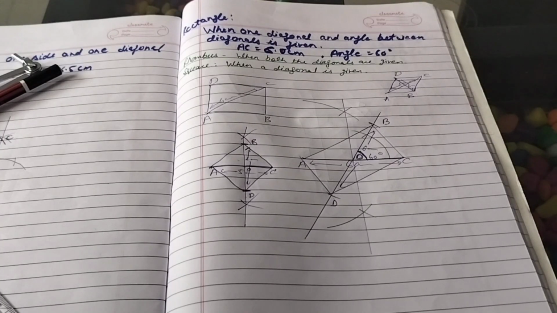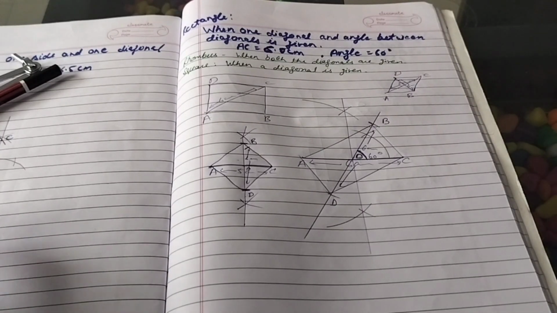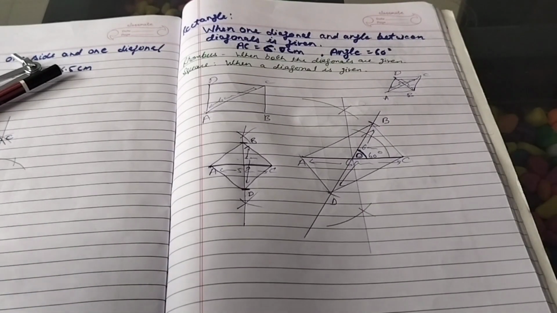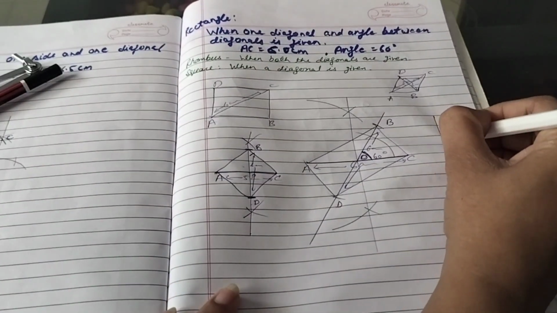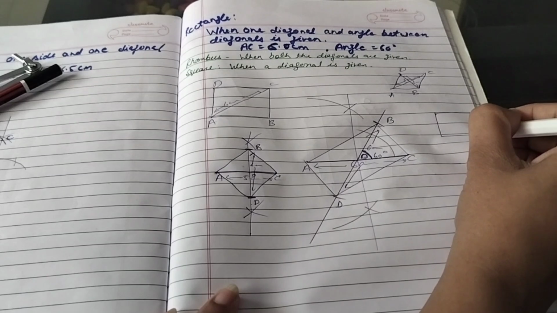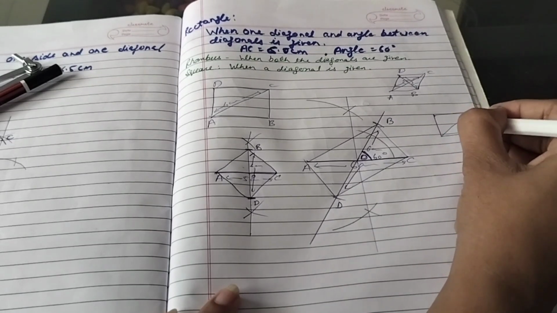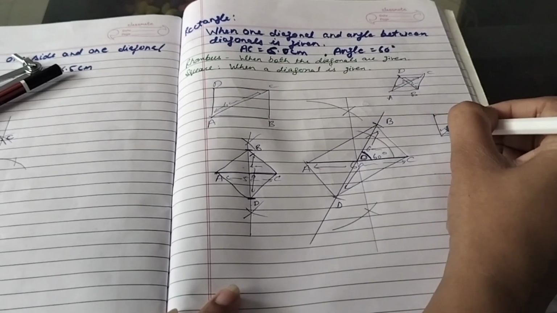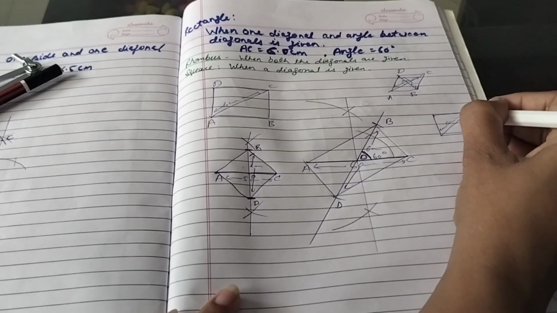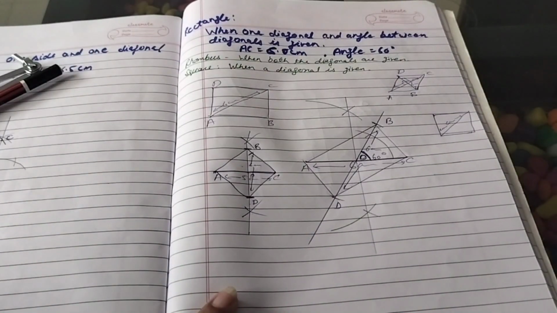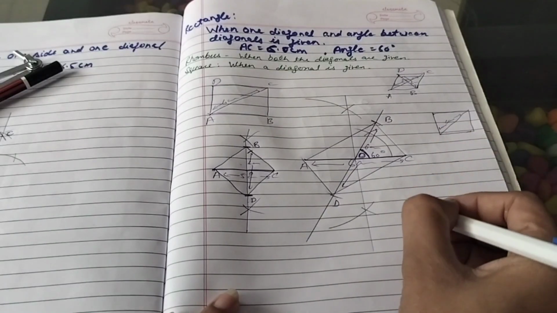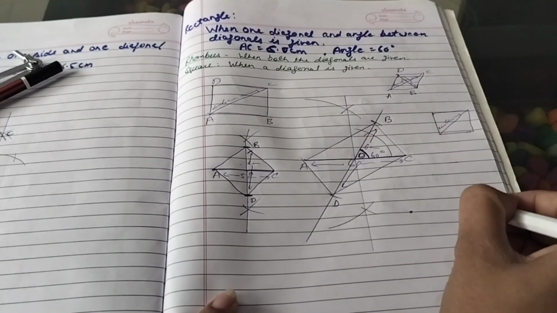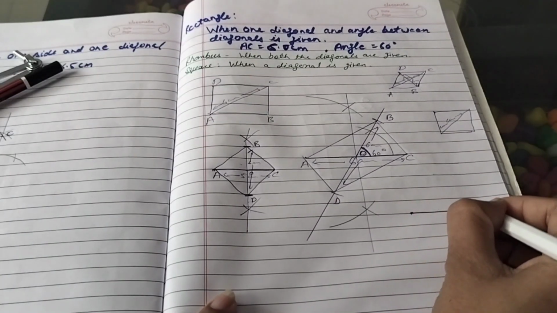Now the last is, we have to construct a square when a diagonal is given to us, a single diagonal. We know that in the case of a square, both the diagonals are of equal measurement, all the angles are 90 degree and the diagonals are perpendicular bisectors. So if one of the diagonals is, say, 6 centimeter, the other diagonal will also be 6 centimeter. For constructing the square, first of all, we will make the diagonal, say AC, of 6 centimeter.